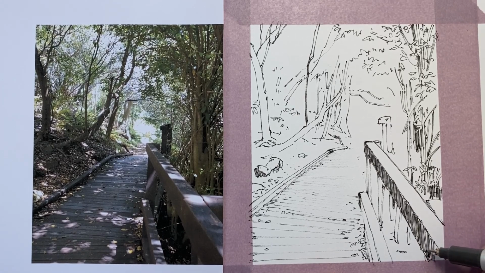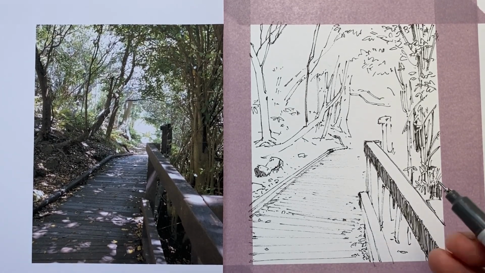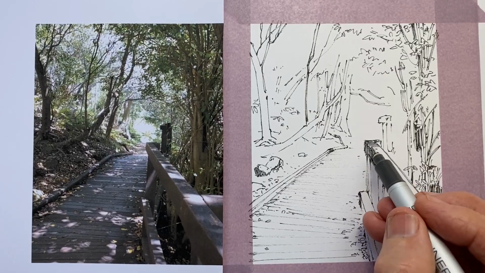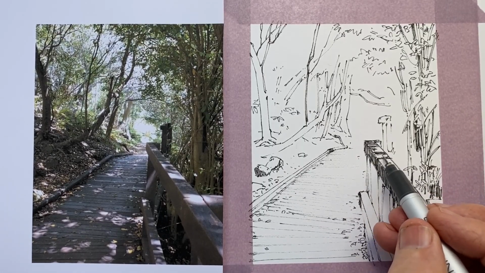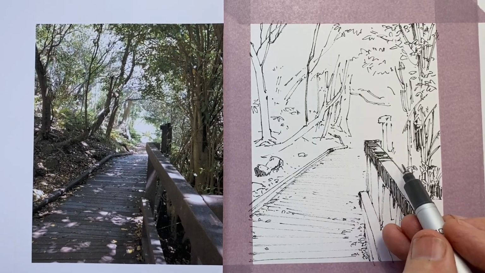So now I'm doing the hatching, and I start with an area that I can confidently do dark the whole way along. And this is where I need to work out how I'm going to do these very light shadows.